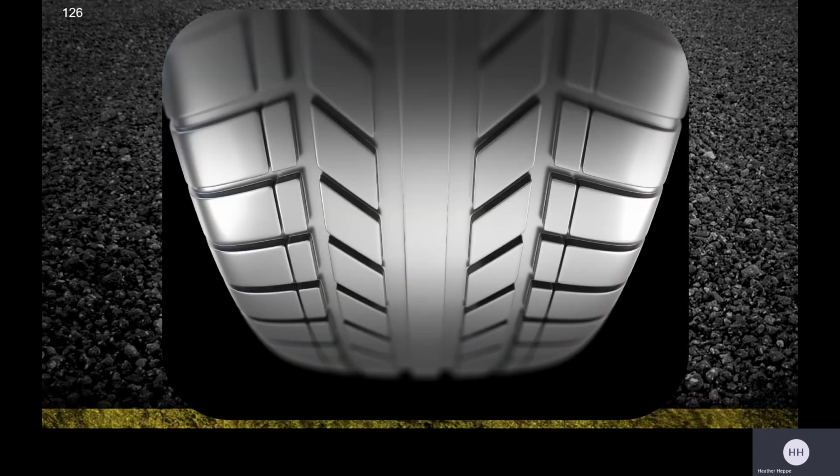If the car is turning, maybe there's more contact patch on this side or this side. If they're braking, the weight moves forward, so our contact patch would be in the front. When they're accelerating, it moves to the back here. So different ways: turning, the contact patch could be here or here. Braking, maybe more contact patch here, and accelerating here.